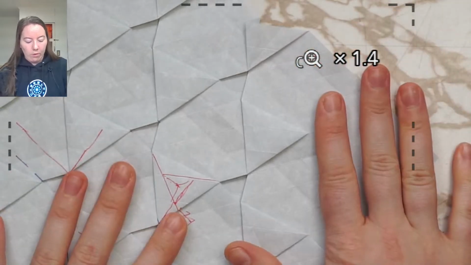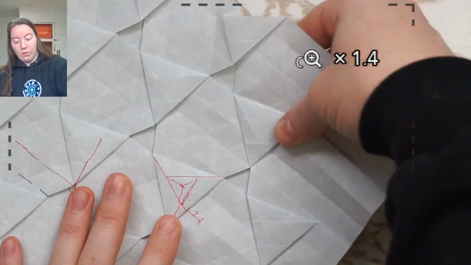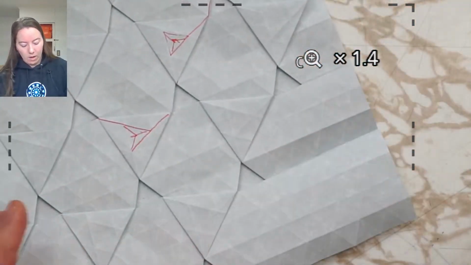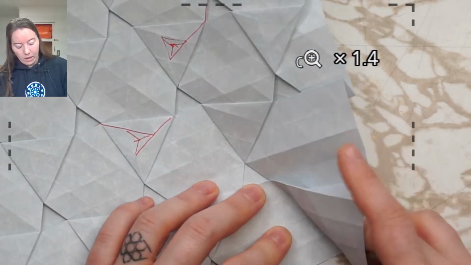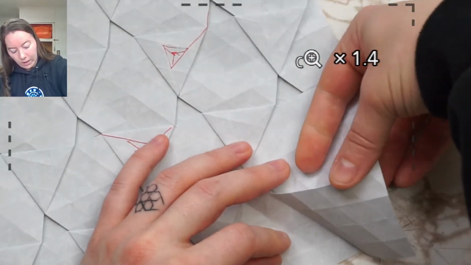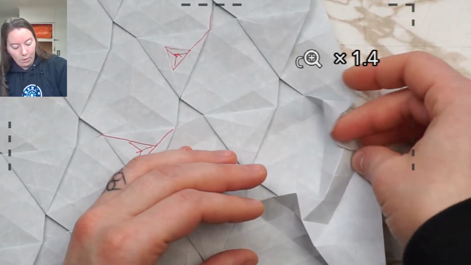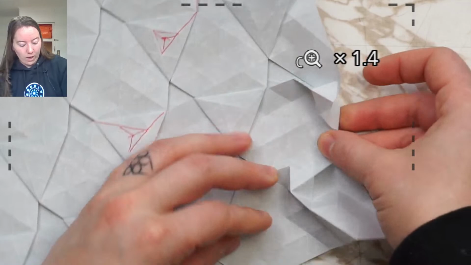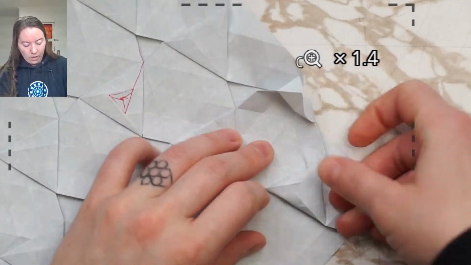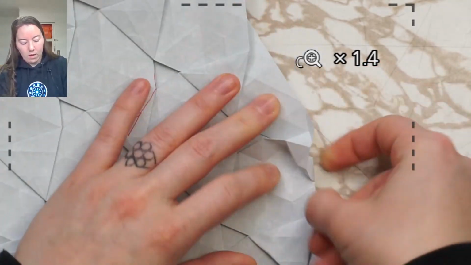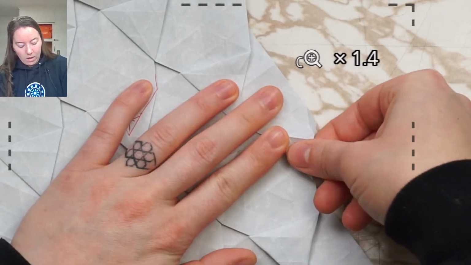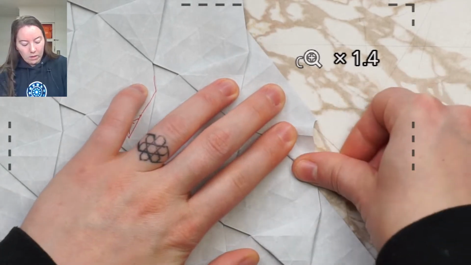Then coming down to the next one, I need to flip over, and there's going to be an open triangle here, and it's heading into a partial open triangle. Right here.